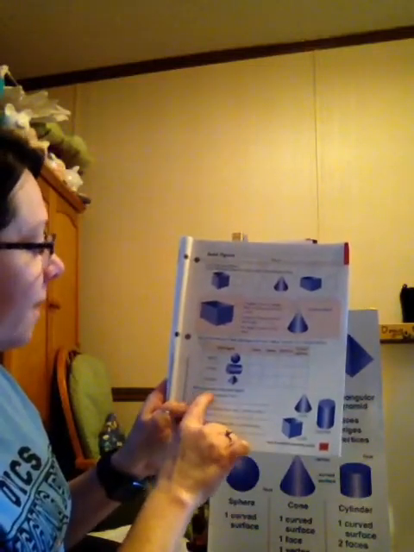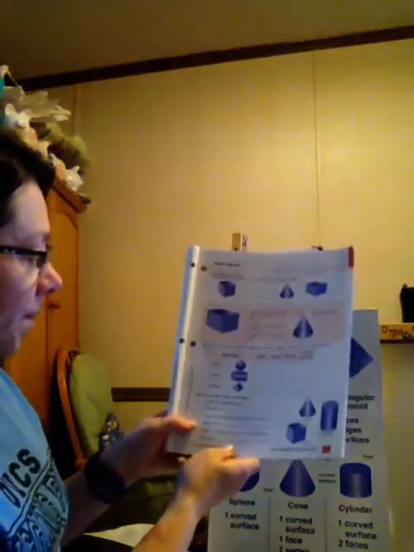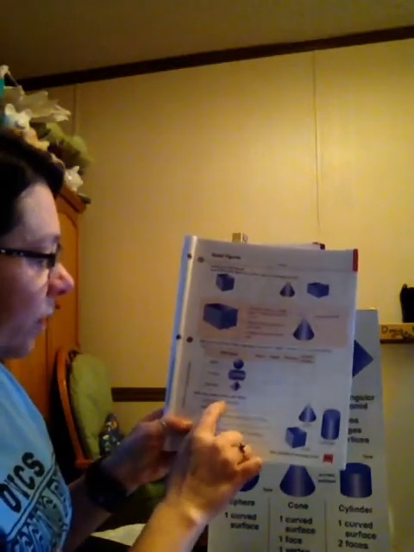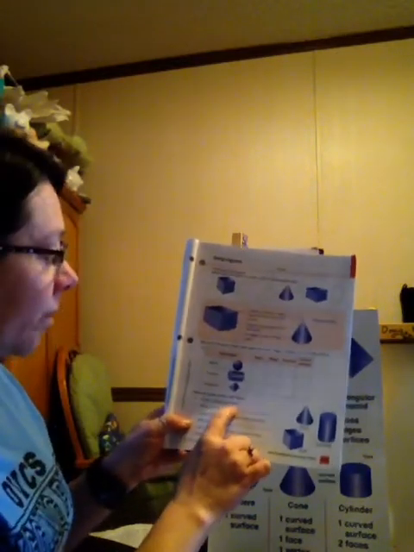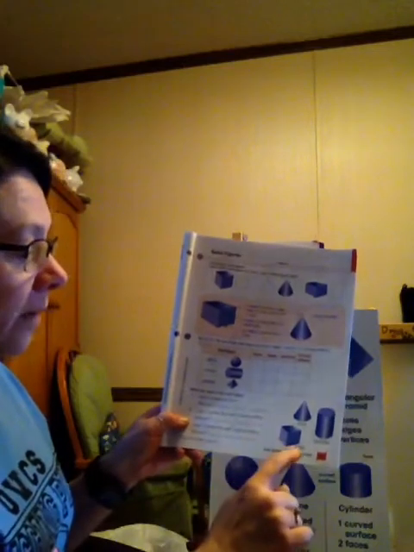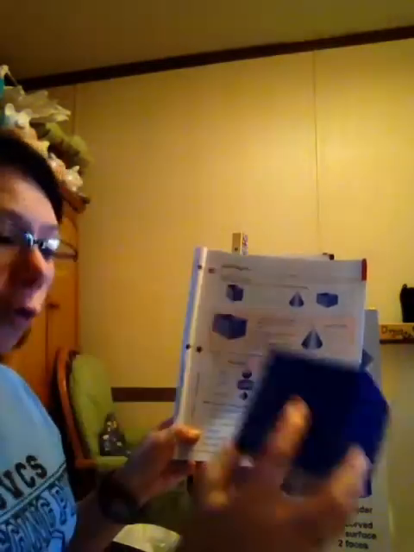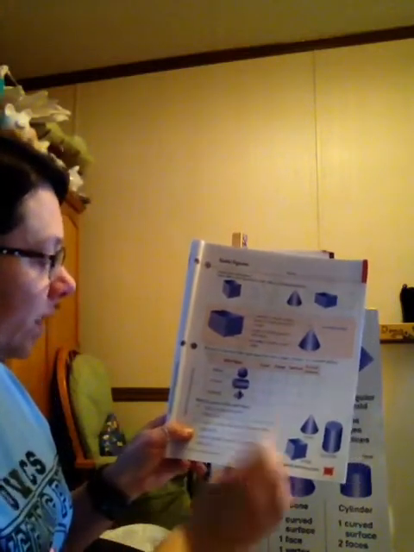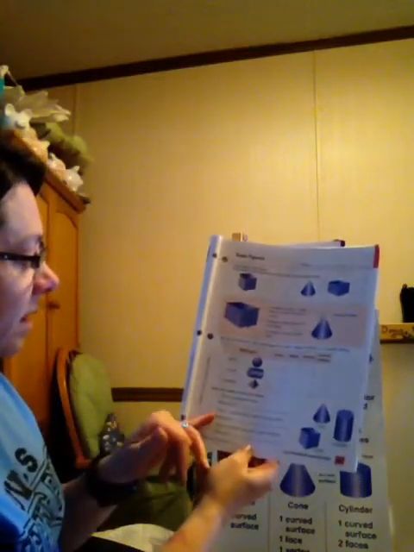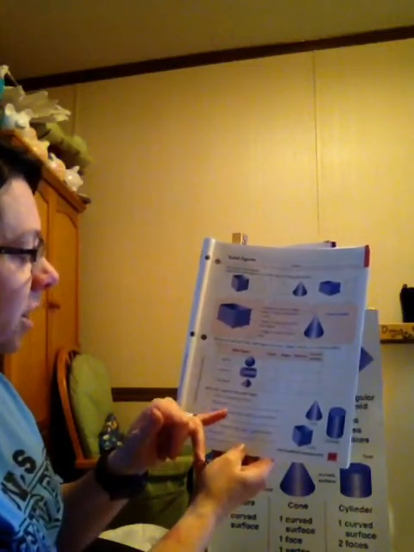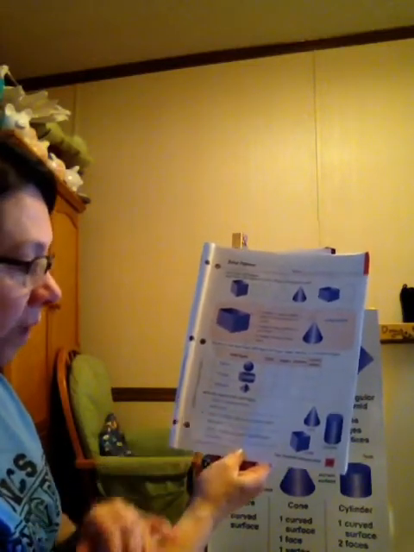Now, write the name of the solid figure. I have 6 congruent or equal faces. What am I? You have cube, cone, or cylinder. So which one would that be? 6 congruent or equal faces would be a cube. So you write cube in there. Number 6 says, I have 2 circular faces and 1 curved surface.